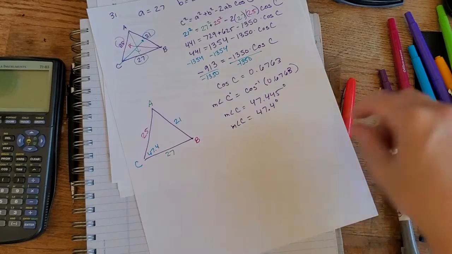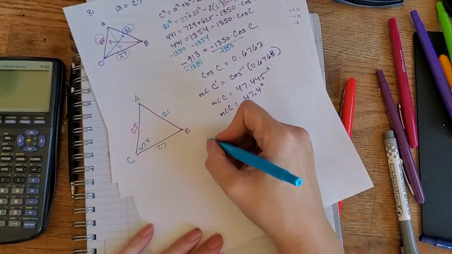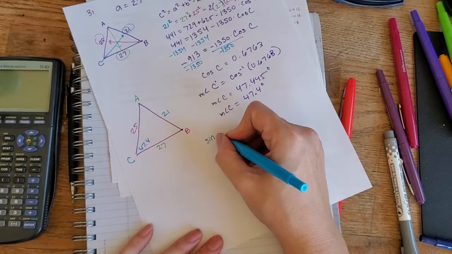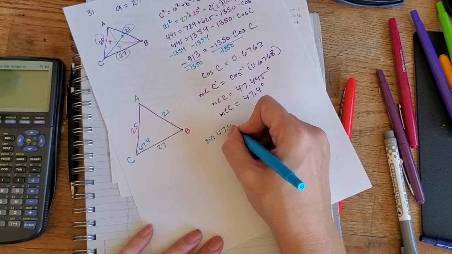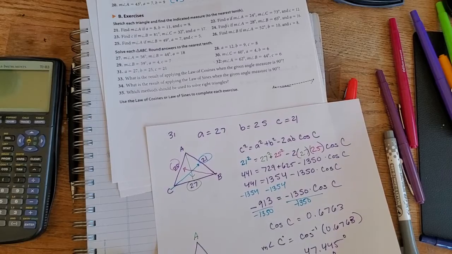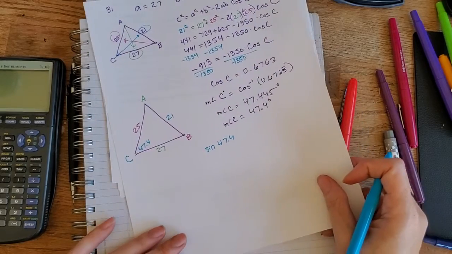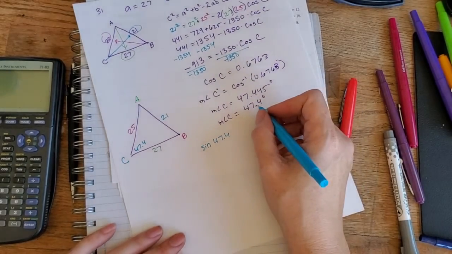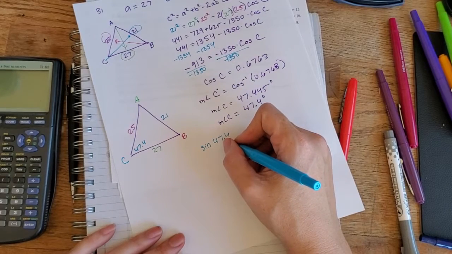So I'm going to use sine of 47.4. Did they tell me what to round to? Yeah, they said round to the nearest tenth. I don't know if I would plug this in rounded. I guess we can. 47.4. Yeah, okay.